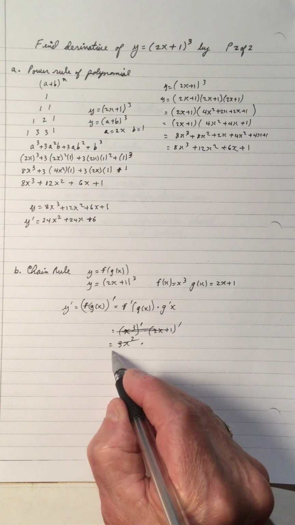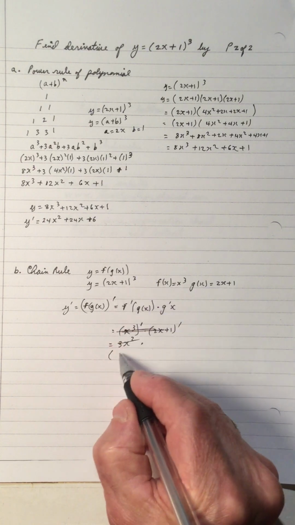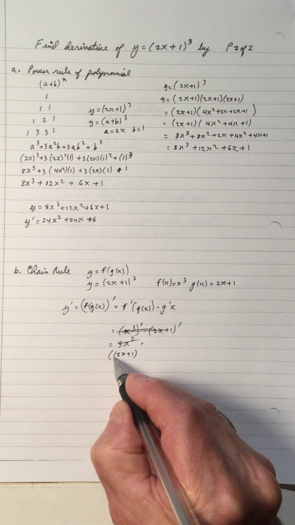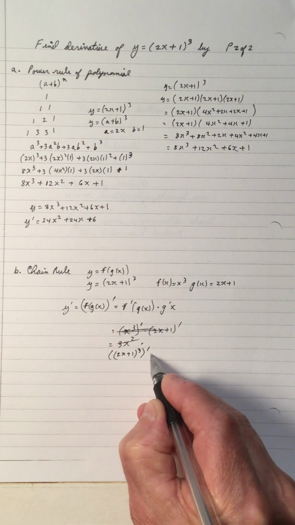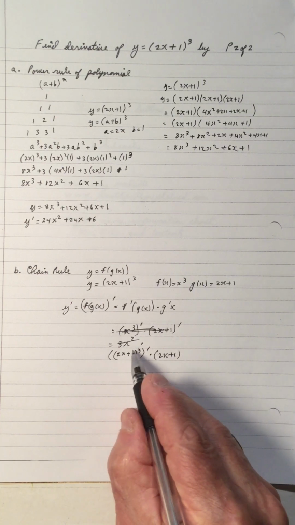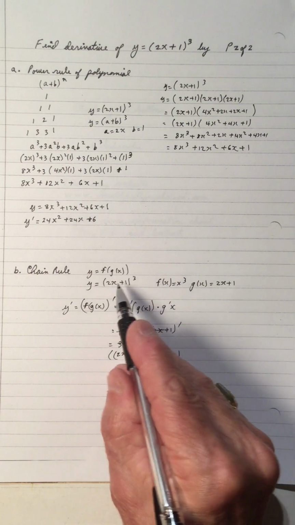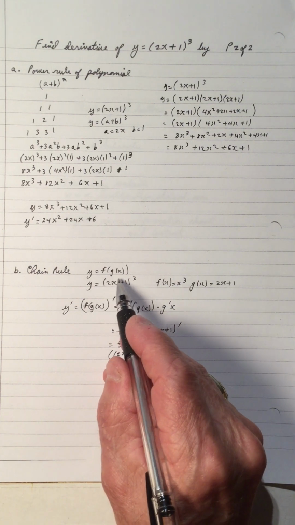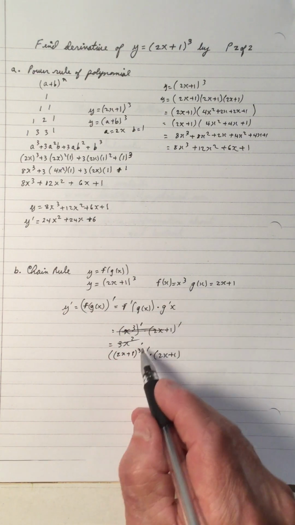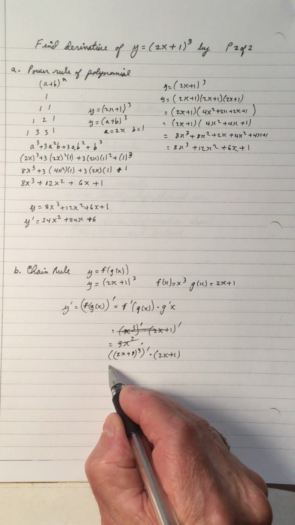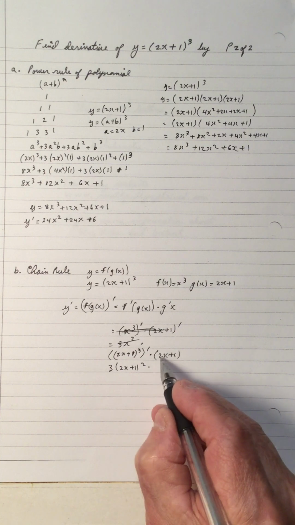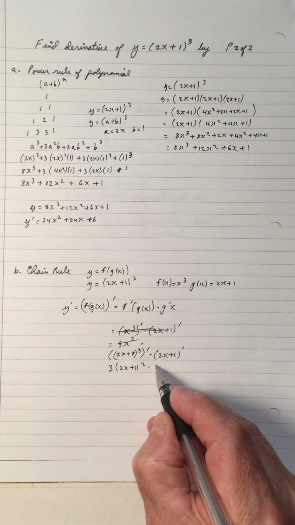Sorry for that. The inside is 2x plus 1 cubed, gotta be careful, times the derivative of 2x plus 1. I forgot to put the main function, which was 2x plus 1 cubed inside here. I was just putting the x cubed. So now when we do the derivative, we get 3 times (2x plus 1) squared. Derivative of 2x is just 2.